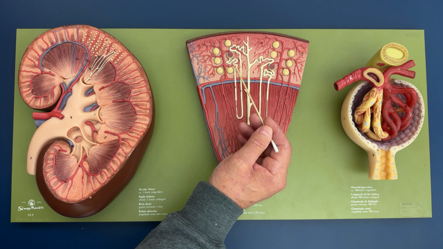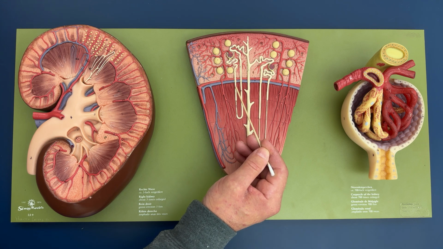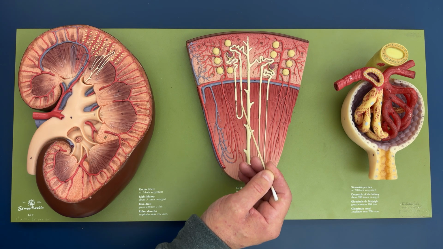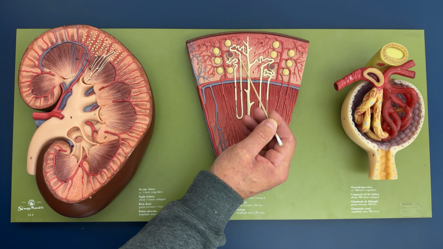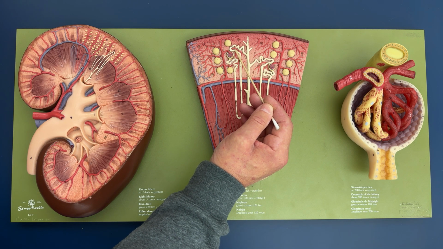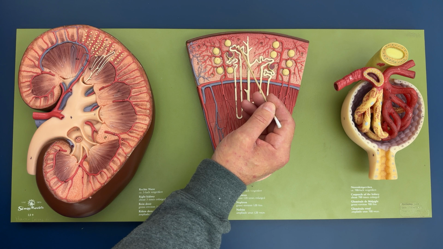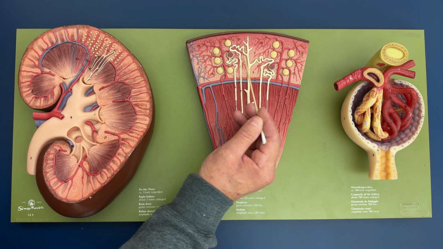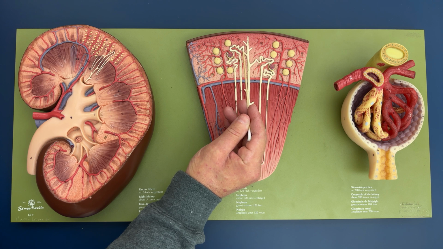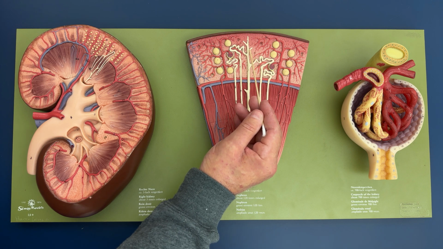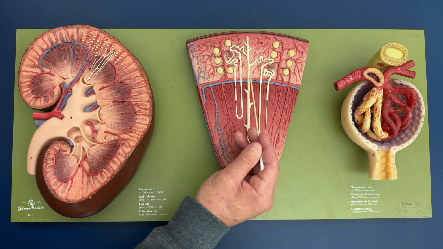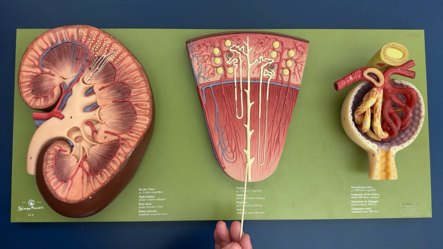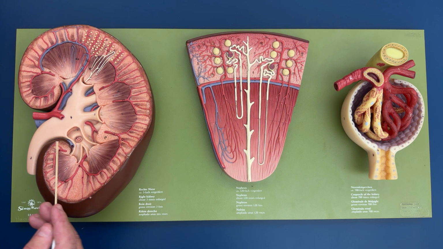Now, once that fluid has run through the proximal convoluted tubule, it will go through the nephron loop, and then to the distal convoluted tubule. From there, it will run through the collecting tubule, down through the collecting duct, and then out to the actual renal papilla.